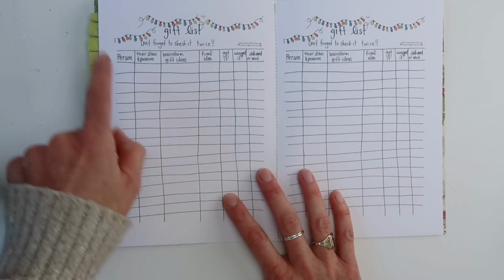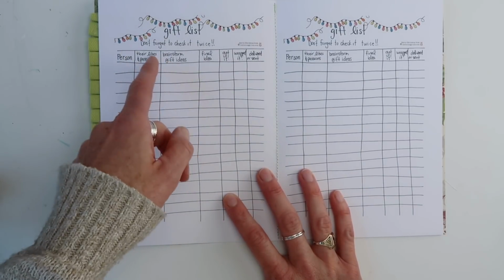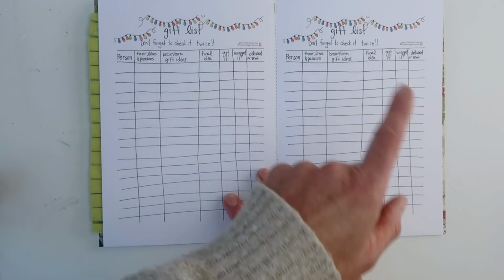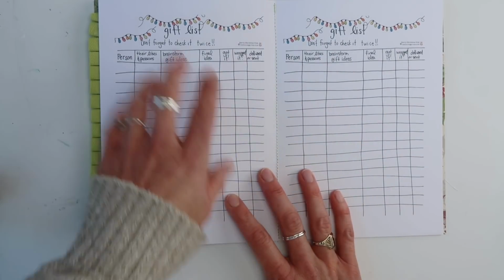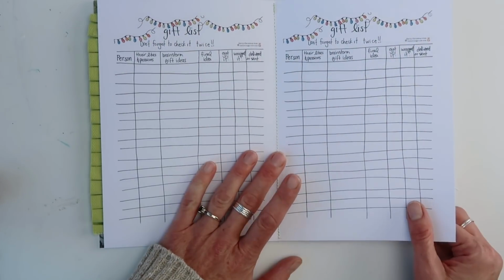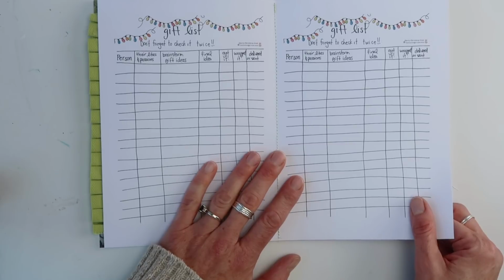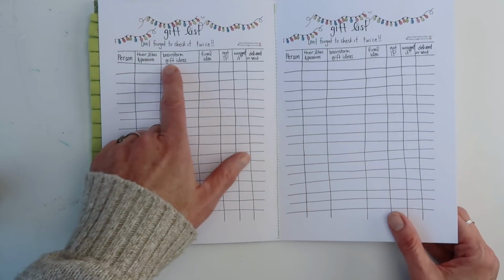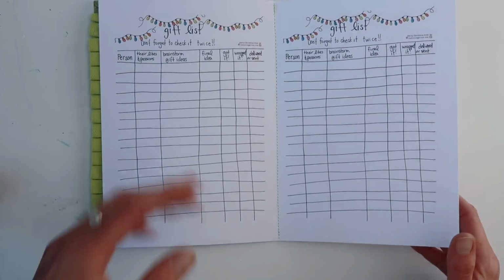Then there's the gift list. I have the person, their likes and passions, brainstorm gift ideas, final idea, got it, wrapped it, and deliver or sent. So I just check off each one or put in items into those. And it comes in handy, especially when I am stuck on a gift. So the brainstorming and their likes really comes in handy.